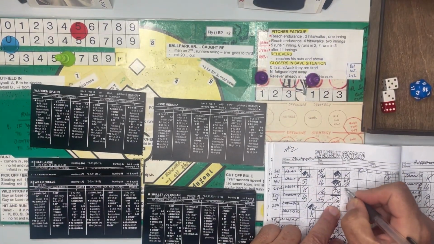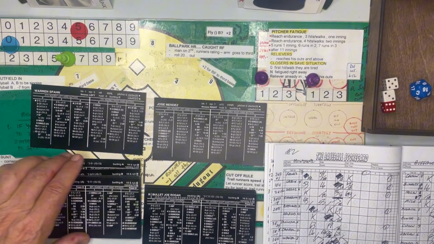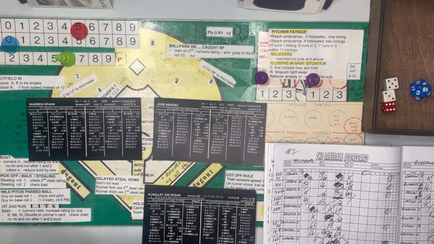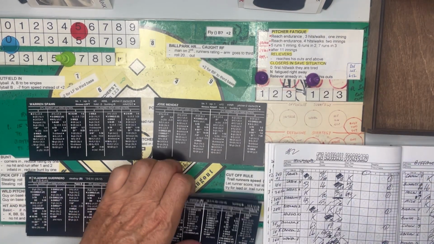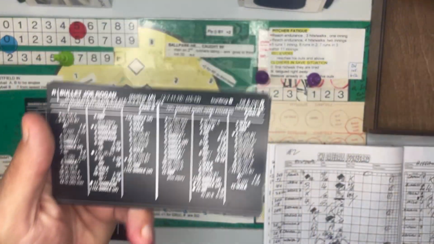So 6-4, 6-4-3. Wells hits into a double play. That will end the inning. And it's still 5-0 for the Montreal Expos. Up next is Bullet Joe Rogan.